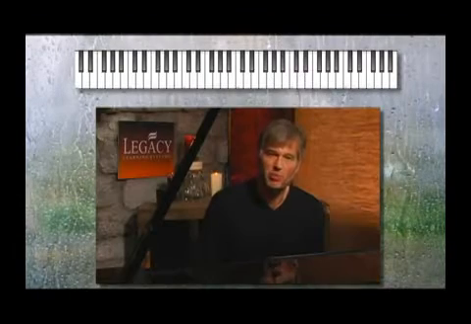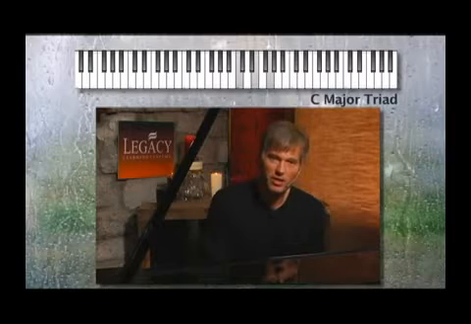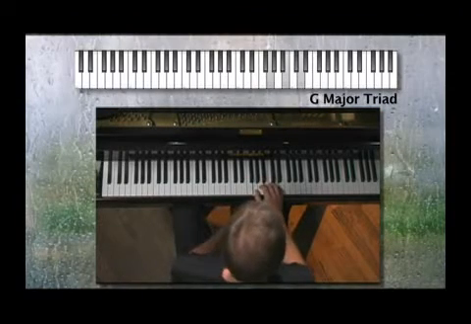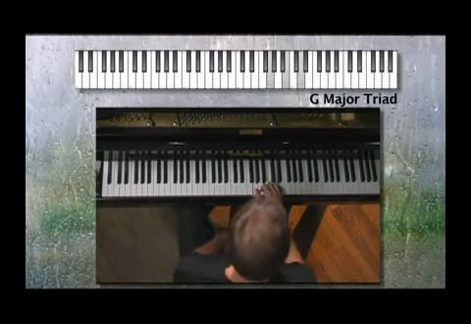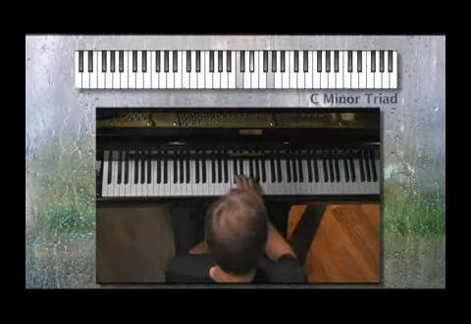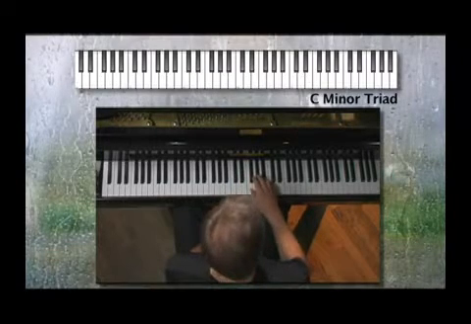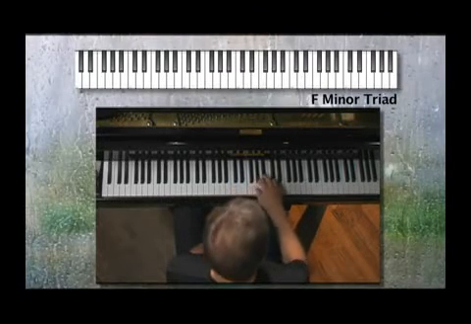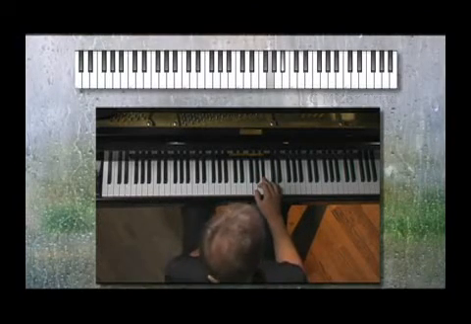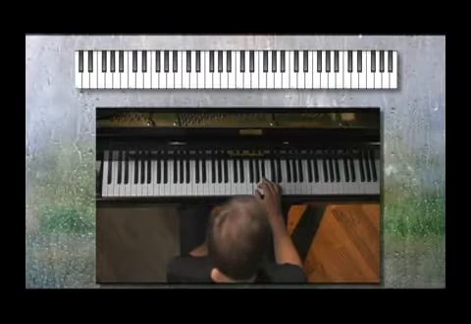So, just as these 3 major chords, C, F, and G, share a common shape, which is all white notes, so do their minor counterparts, C minor, F minor, and G minor. Except in the minor triads, there's 1 black note in the middle of each shape. So what we're trying to do is learn chords by shape and find the other chords that have that same common shape.